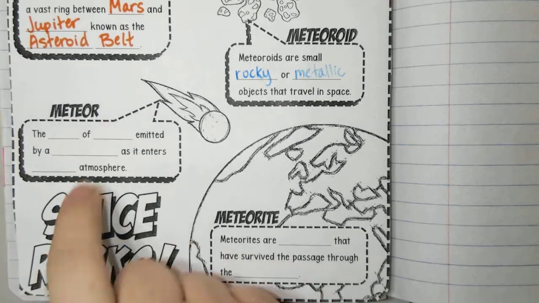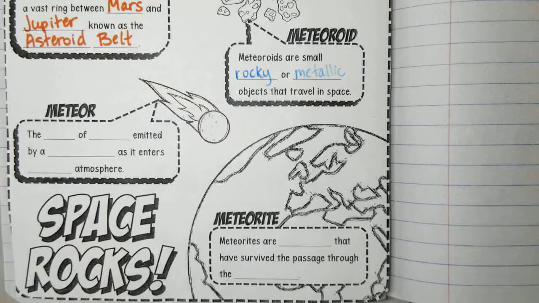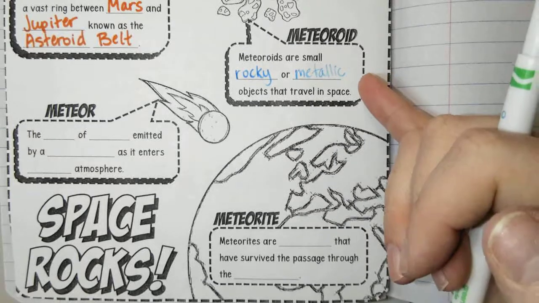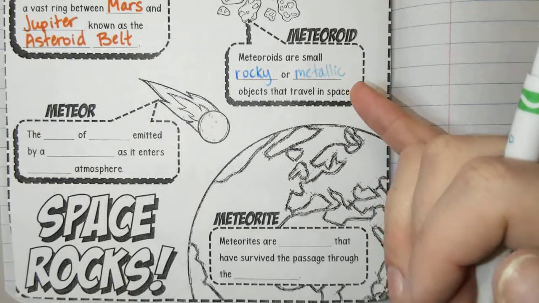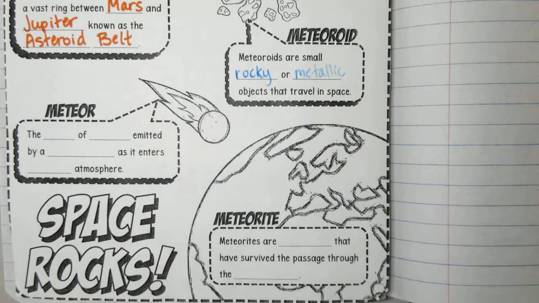A meteor, which you probably recognize from a meteor shower, right? If you hear on the news, the meteorologist might say that there's a meteor shower that's going to happen tonight. You can go out and you can see those in the night sky. Meteor is the glowing, visible path of the meteoroid that we see. So a lot of times it looks like shooting stars, right, if you were looking at a meteor shower.